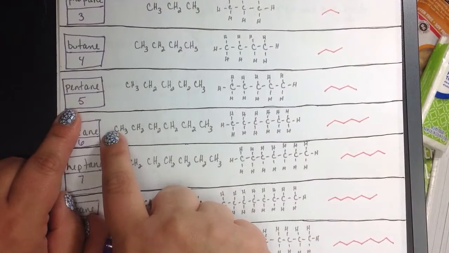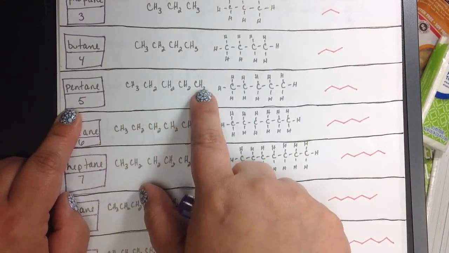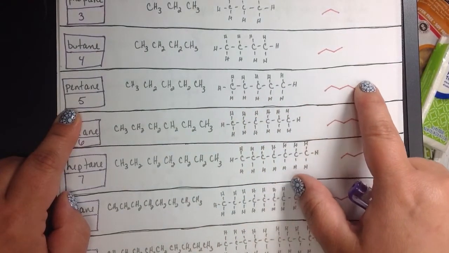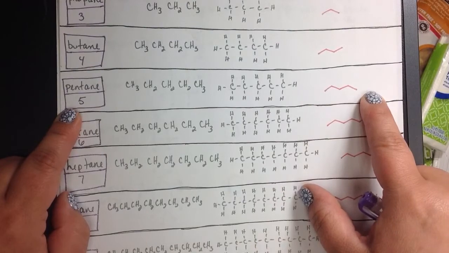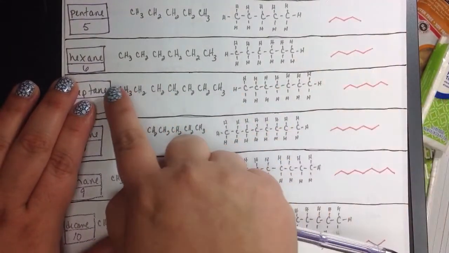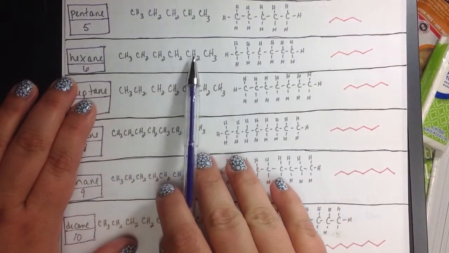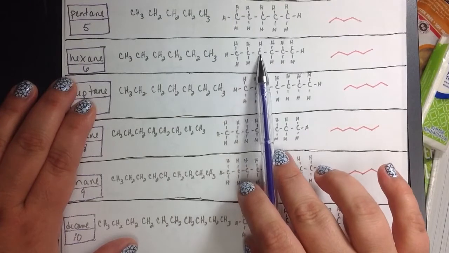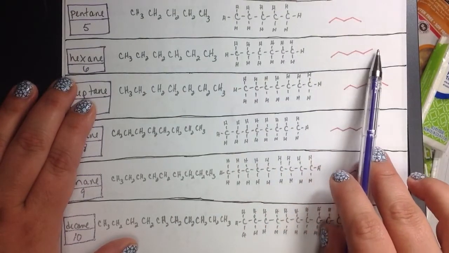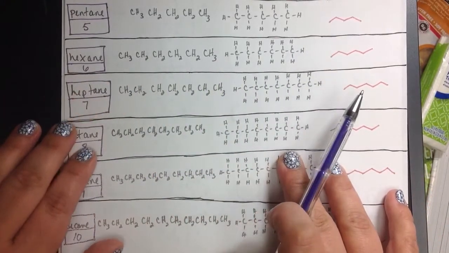Next we have pentane. This is 5 carbons, 1, 2, 3, 4, 5. Pentane. With 6 carbons, hexane. 1, 2, 3, 4, 5, 6. All of those are the same exact molecule.